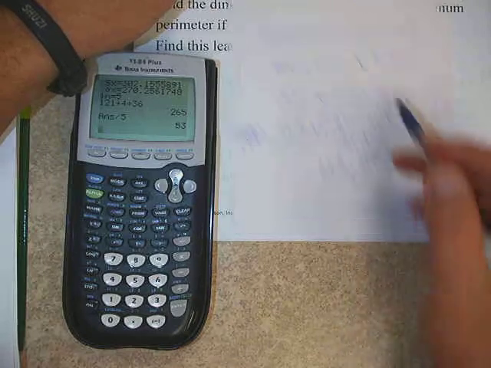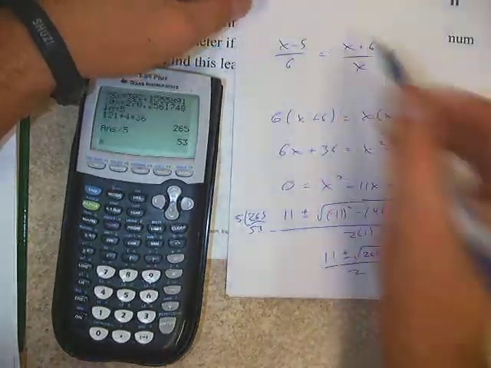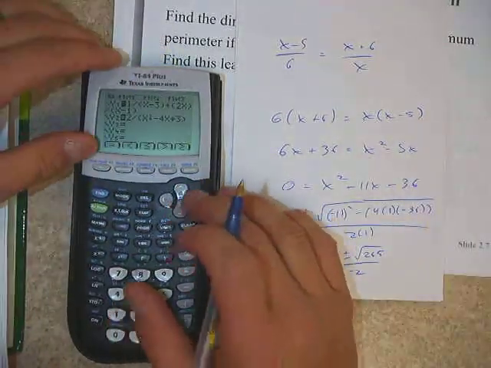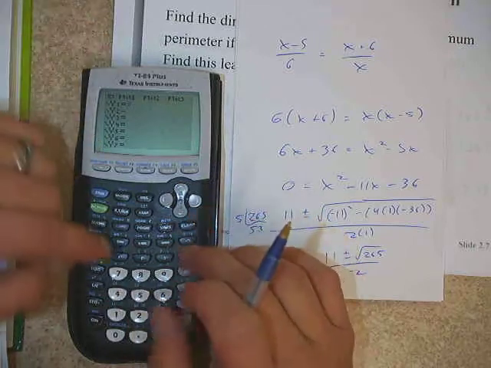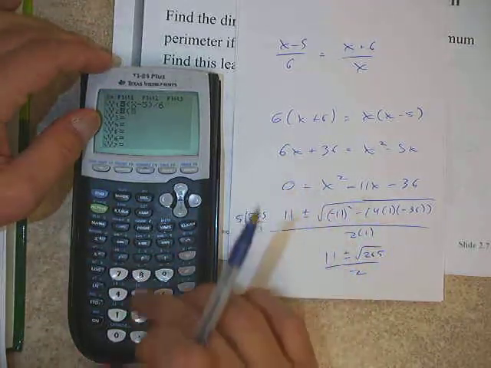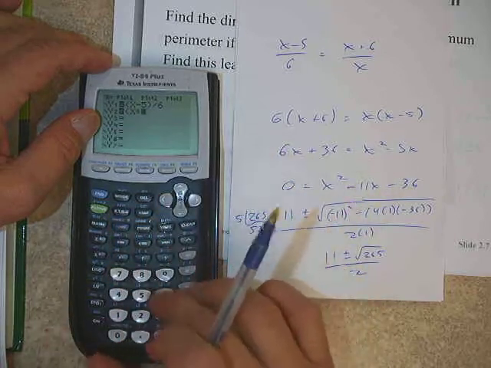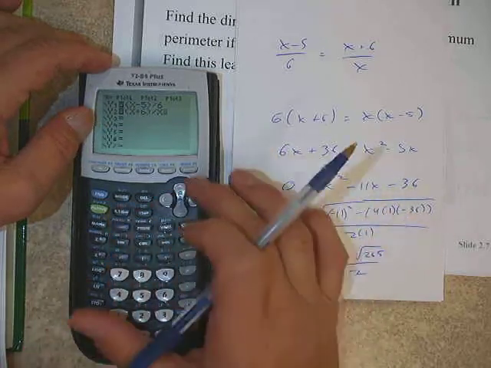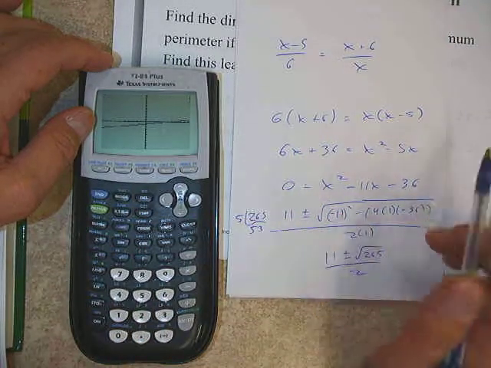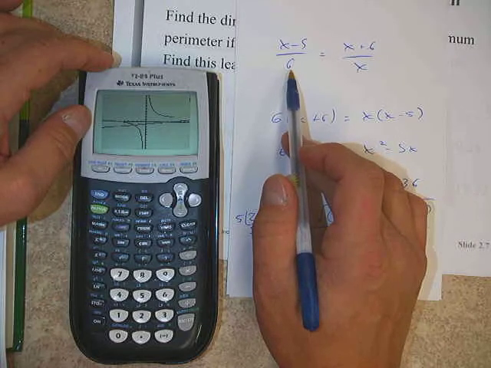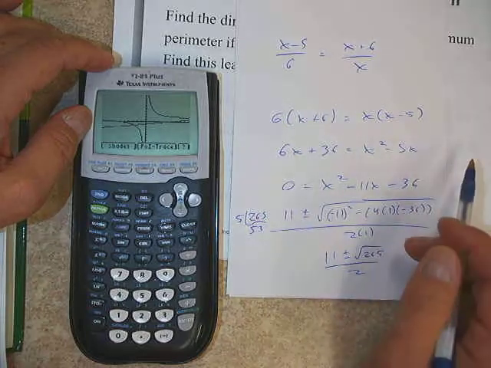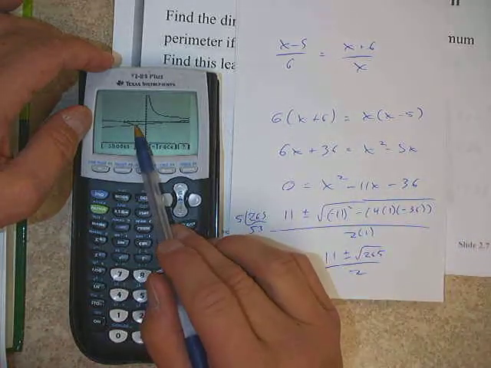So these would be the two solutions that I would get for this equation that would supposedly make this sentence true. Okay, and let's go ahead and check that and see if that makes sense with our calculator. So if we graph, again, thinking of bigger picture, we have x minus 5 divided by 6, and then over here we have x plus 6 divided by x. And we graph these two. Let's see what we got here. So the left one is a linear function. It shouldn't be surprising because it's just 1/6 x minus 5/6 if we were to split that up.